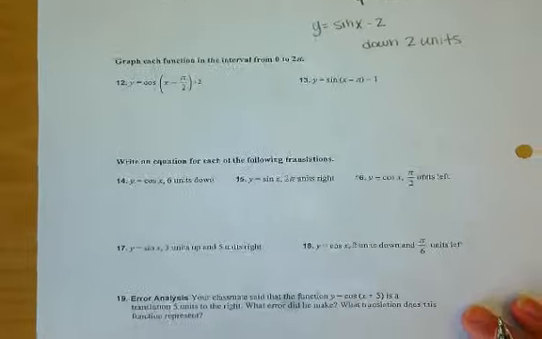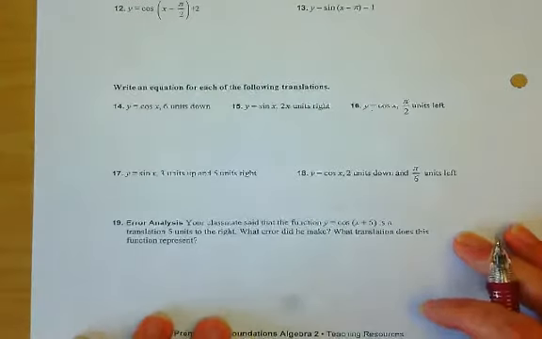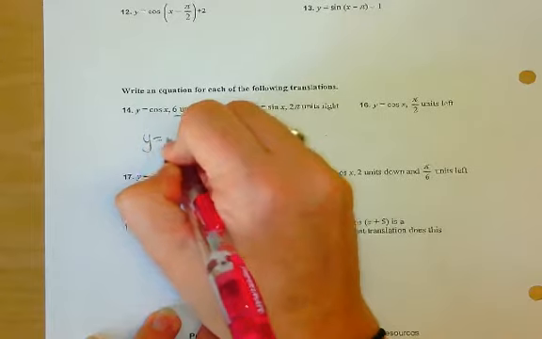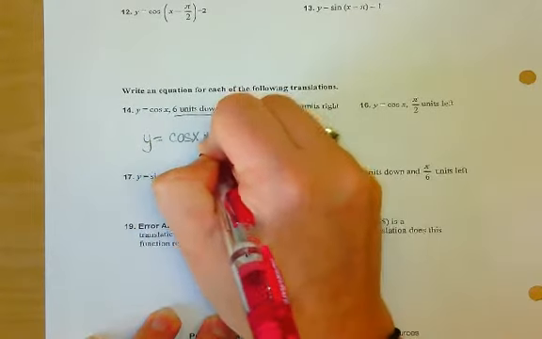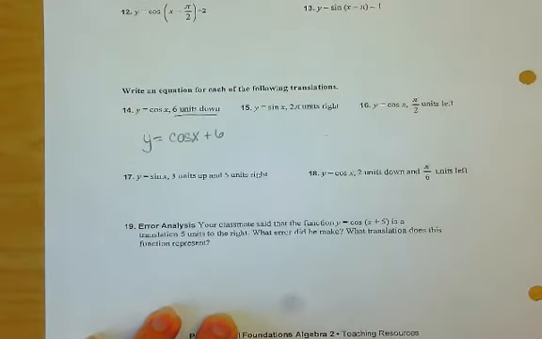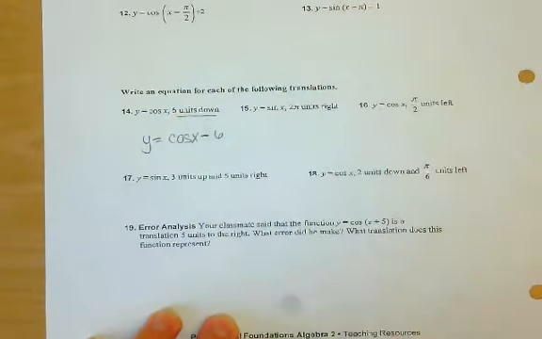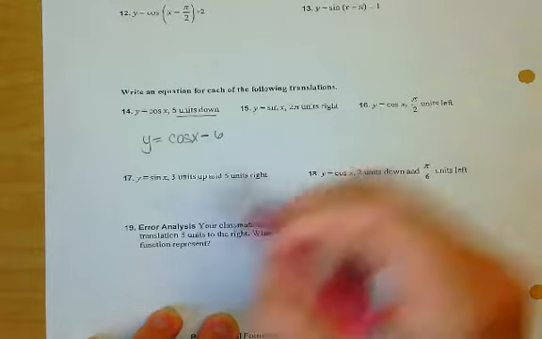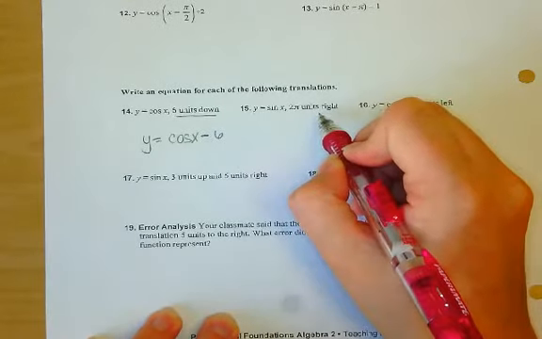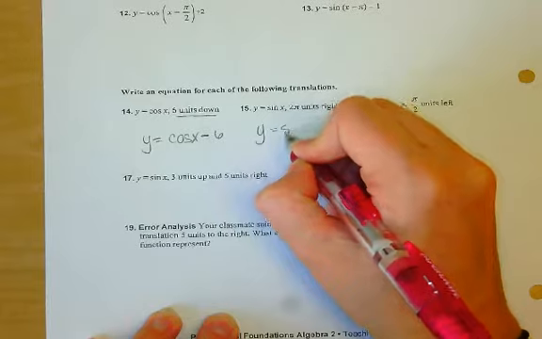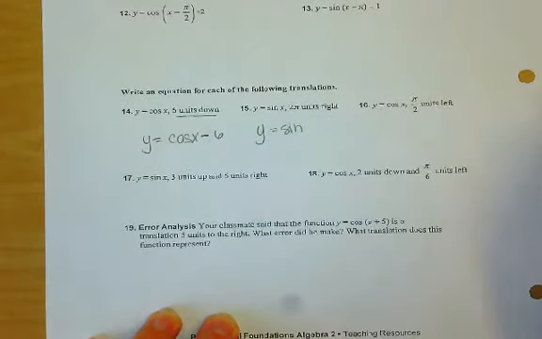Now, at the very bottom, it asks us to write an equation. So here it says to use the cosine, but I want to go down 6. So y equals the cosine of x plus 6. Notice that I did not use parentheses because we're going up or down. And since that is down, that should be a minus, not a plus. This says right, so I know that I'm going to make sure that I have parentheses. And then I need to have a minus since it's going right.